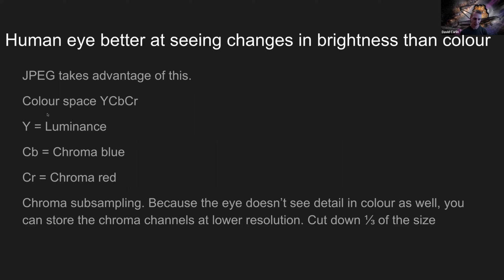So if I store this at full resolution and then I downsample these ones, it's called chroma subsampling because you're storing these at a lower resolution. You can save some size in your compression without really making it too noticeable for the human eye. So for every 4 pixels of blue, it might only store 1 value. And for every 4 pixels of red, it might only store 1 value. And so you cut down a third of the size already.